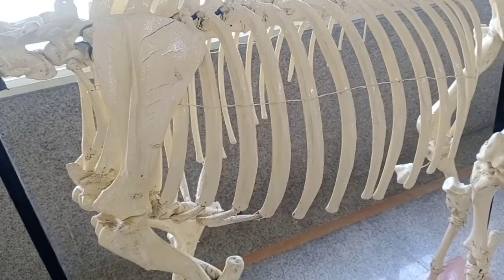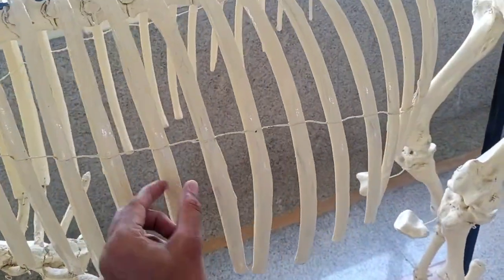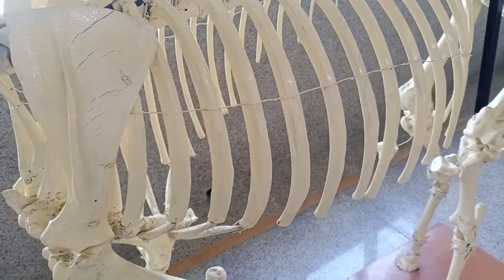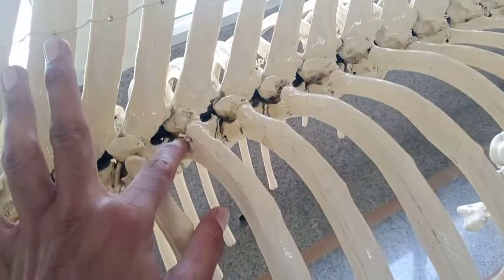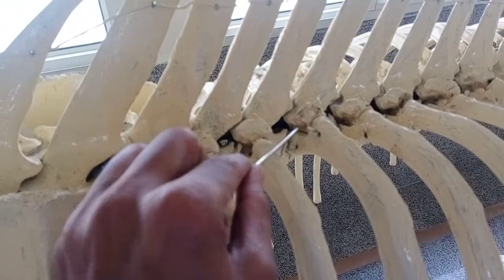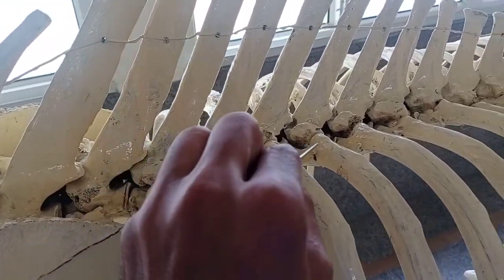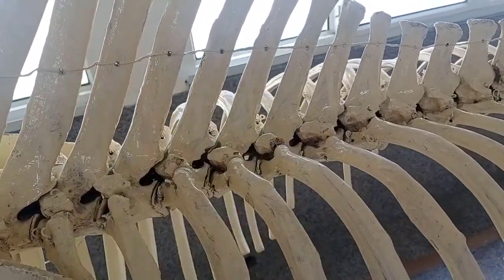The body is less wide compared to ox. We can see the width is not that much, and it is less flat in comparison to ox, and the neck is shorter. Here you can see in this aspect, this is the neck, this is the head, this is the tubercle. So the neck is shorter in all the ribs at the proximal end.